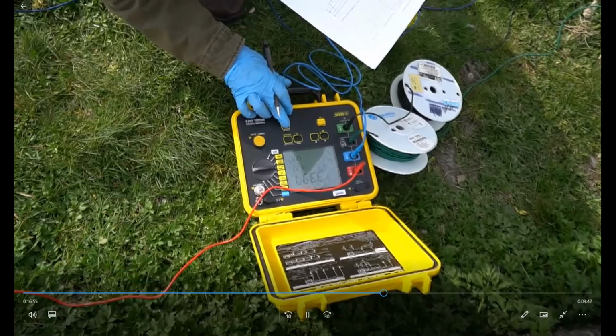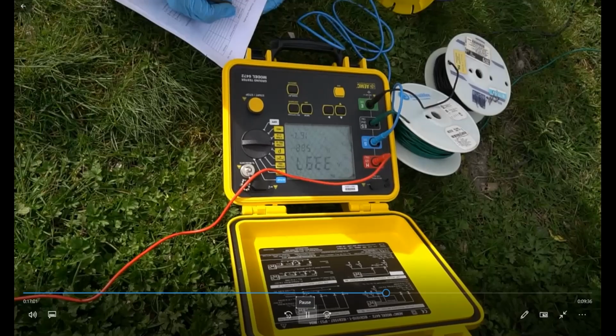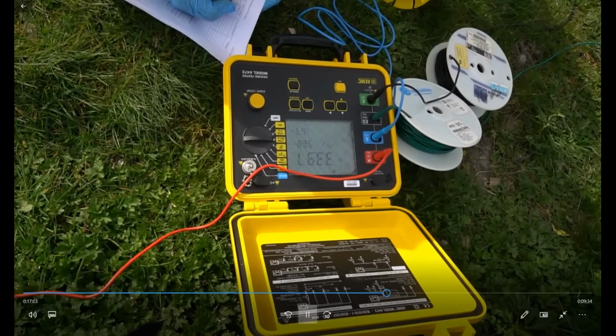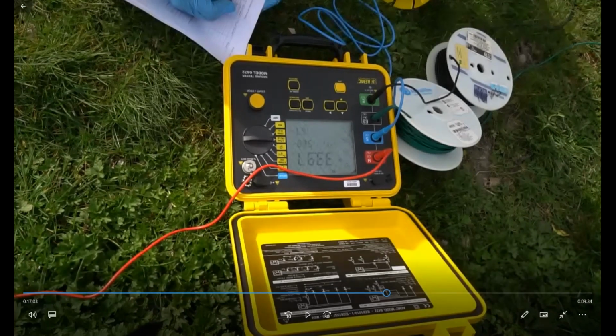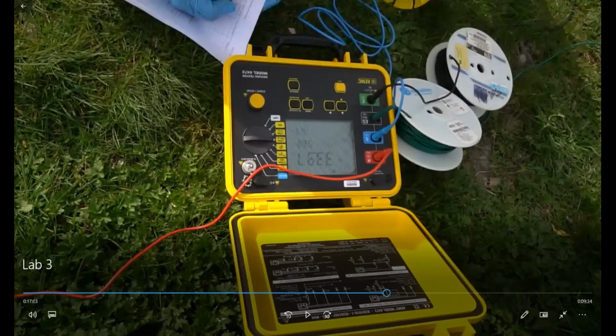Yeah, here's the current we have. Current is 16.7. Okay, so current amount is 16.7 milliamperes, and the resistance is 33.97 ohms.